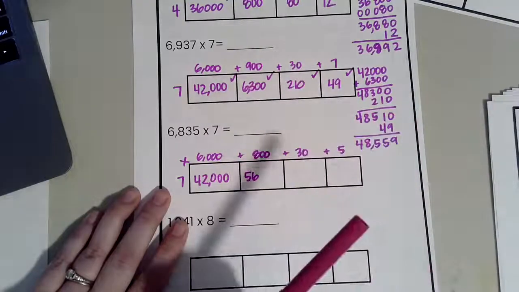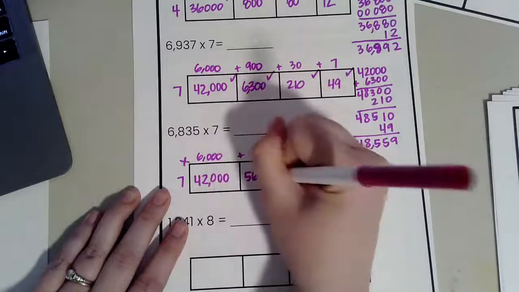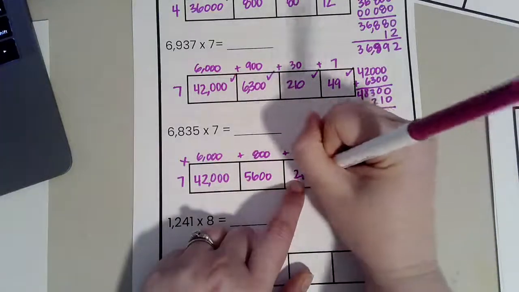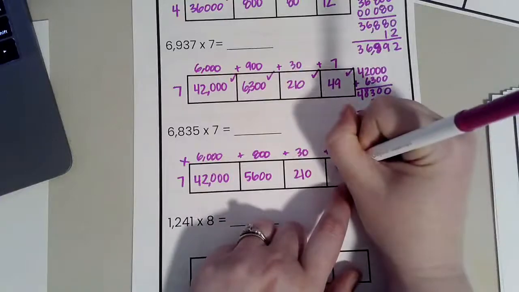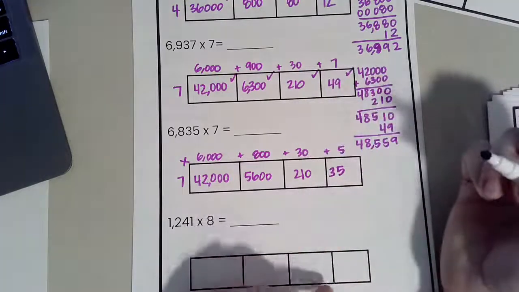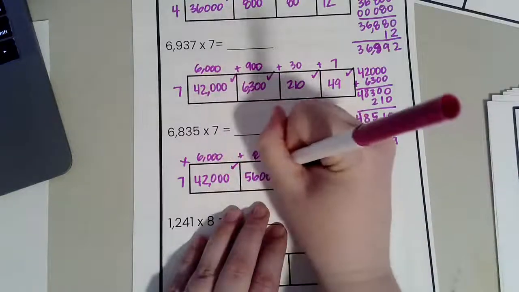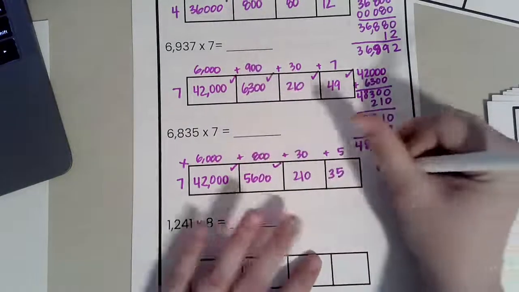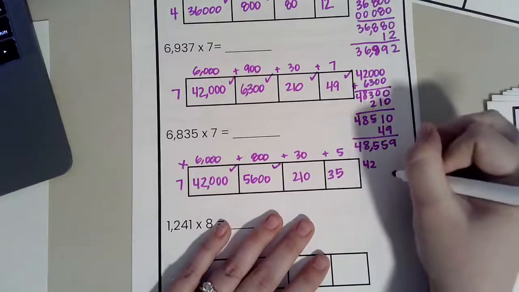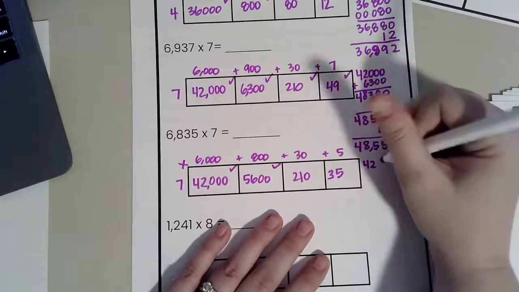How many zeros should we add? 1, 2. We go across. 7 times 3, 21. 1 zero. And 7 times 5 is 35. Okay, so let's start adding our partial products together. So we've got 42. Make sure you're writing nice and neat and small so that you can fit all your addition, because we still have more to do after this.